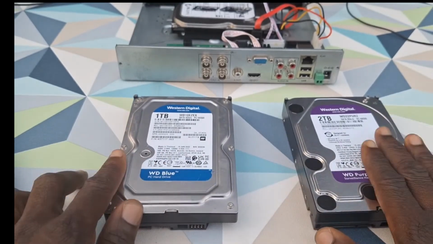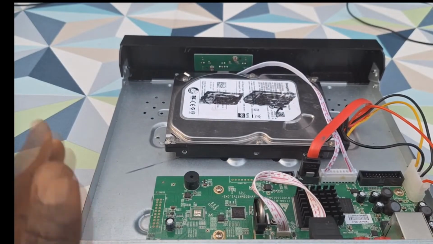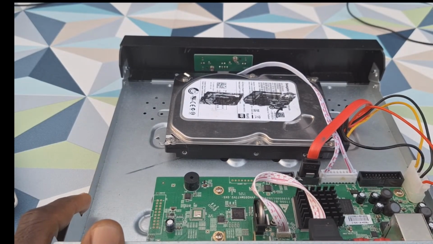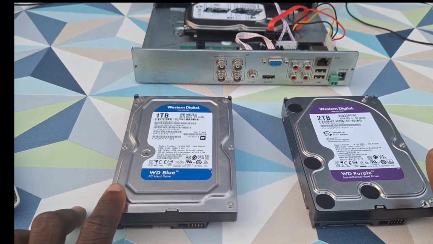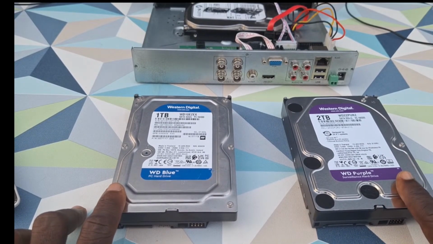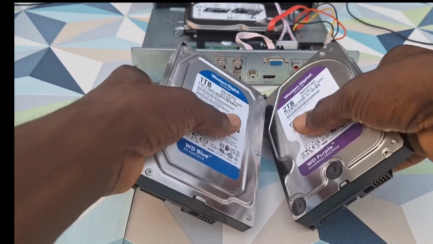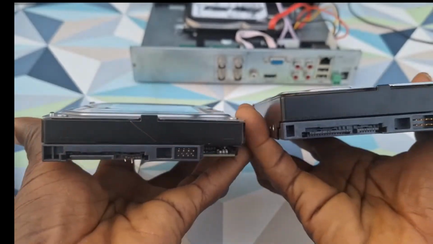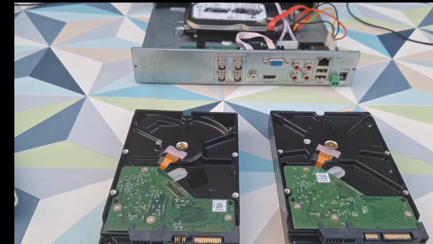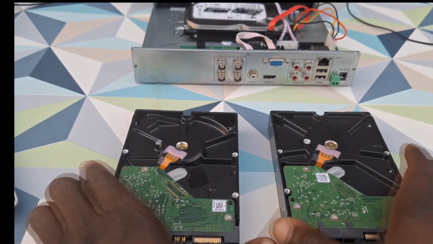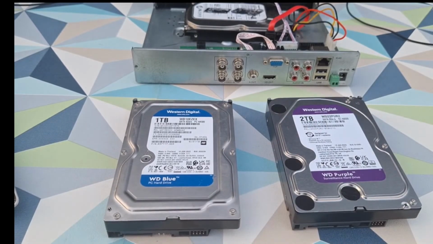These two types of hard drives can each be installed, or they can fit into a DVR like this, but I can assure you that it is a surveillance drive that is most recommended for use in DVR or NVR. When you look at the two of them physically, you will not see any difference. It is the engineering behind these two types of drives that makes the difference. And so the question is, how are they different?